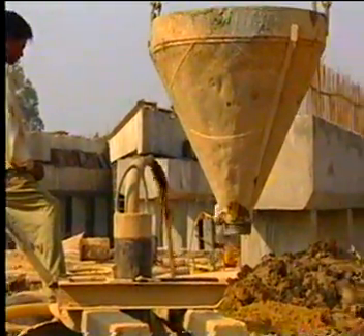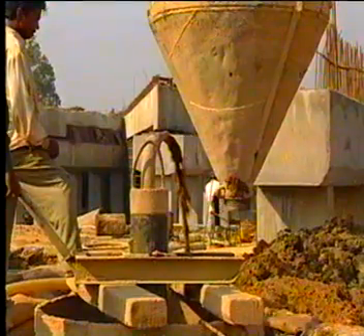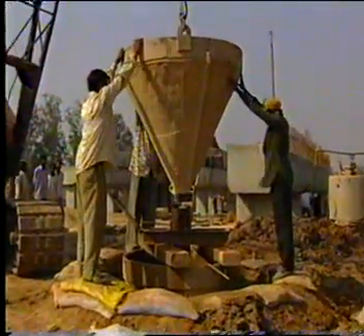The hopper is then placed in position over the tremie pipe to receive the concrete from the transit mixer.